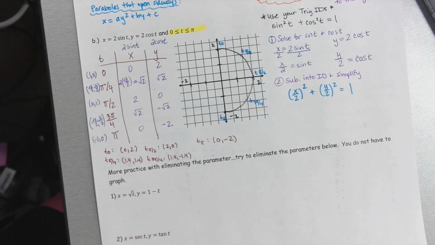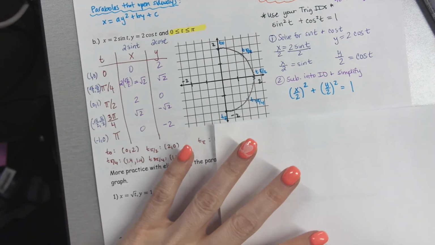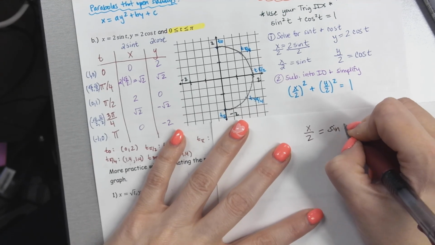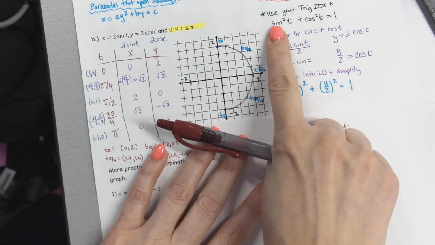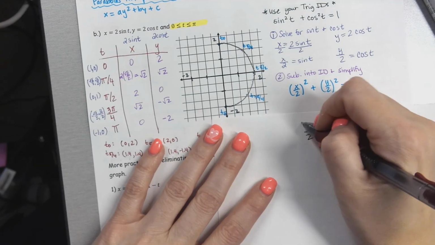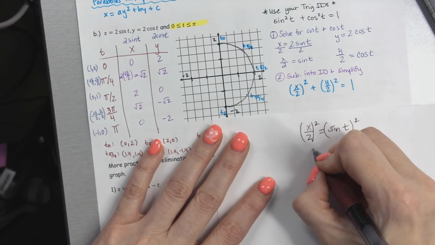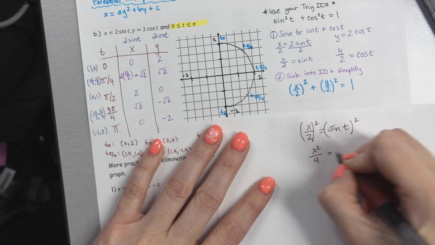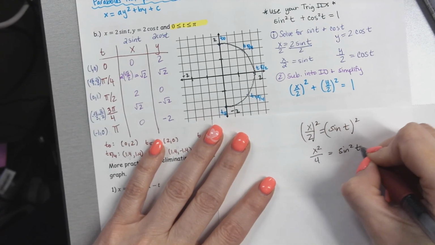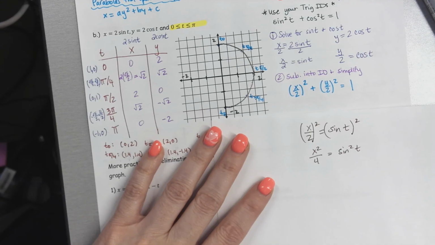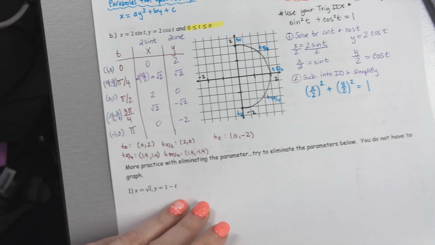Or if you guys want to simplify it before you plug it in, you can. So if this is just the sine of t and you have the sine squared of t, if you just want to square both sides and then plug it in, you can. So if you square this, you get x squared over 4. This is sine squared, and then you could just plug in x squared over 4. Okay, so you can simplify first or you can simplify second.